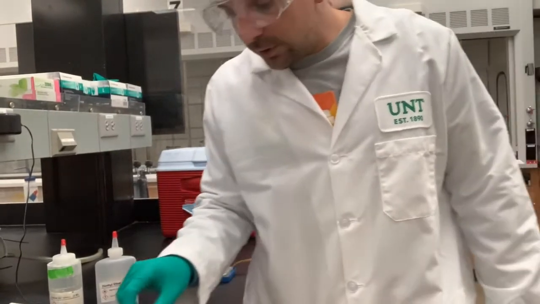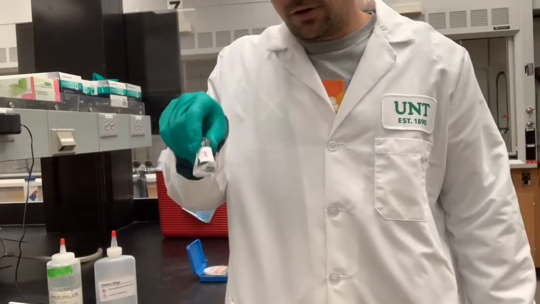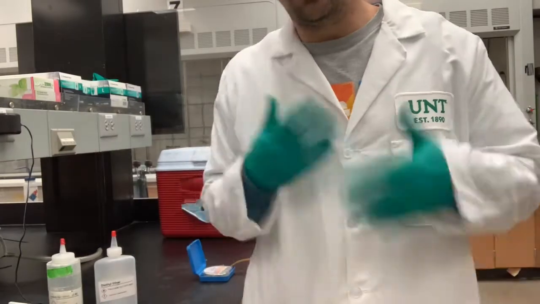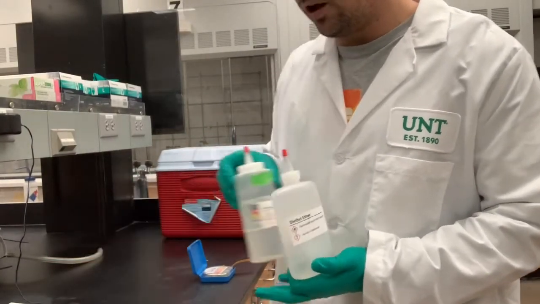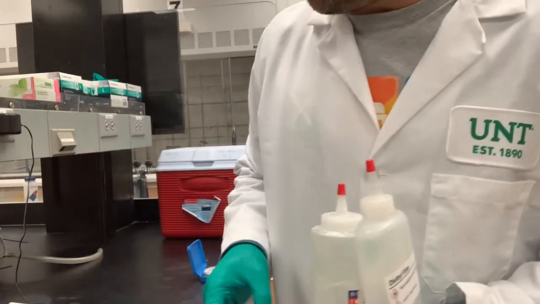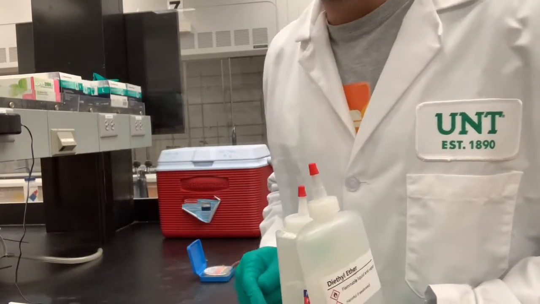Hey guys, just real quick, it's been about 2 minutes, so I'm going to give this a little swirl, and while that's happening, I'm going to start setting up for the next couple of steps. So I'm putting away the diethyl ether and the sodium hydroxide and throwing away any trash that I've accumulated up till here.